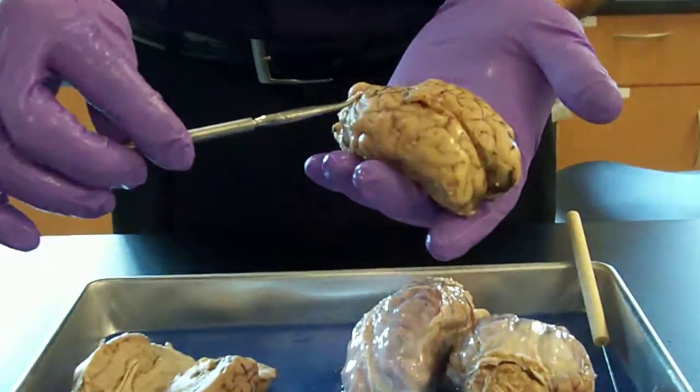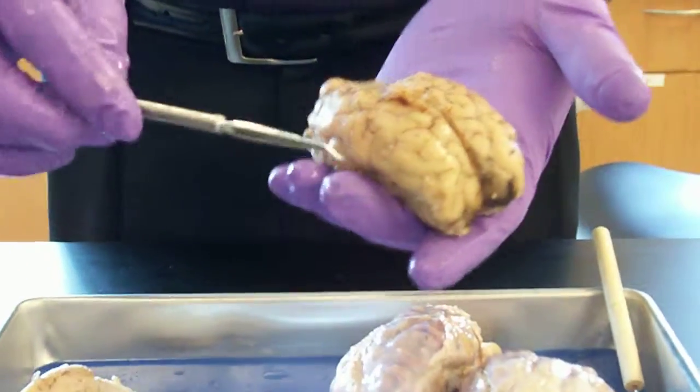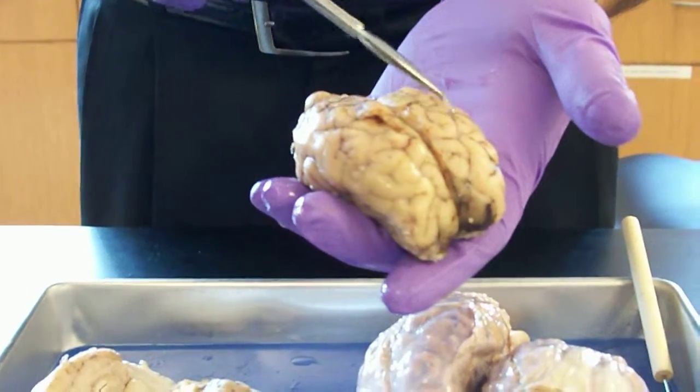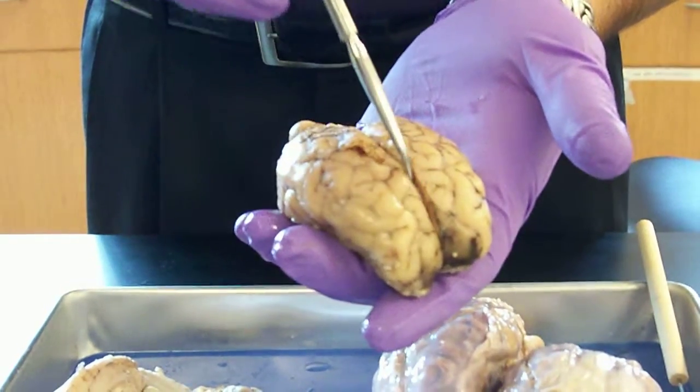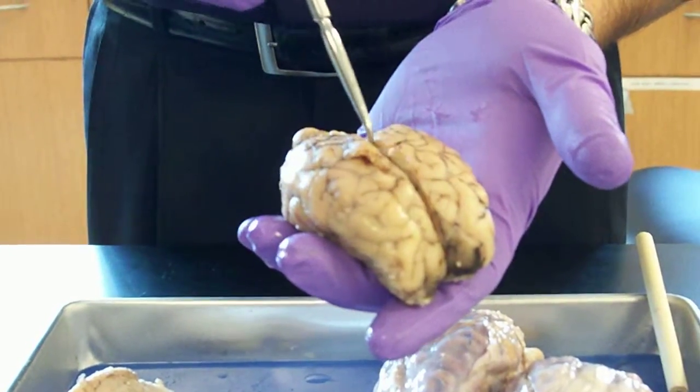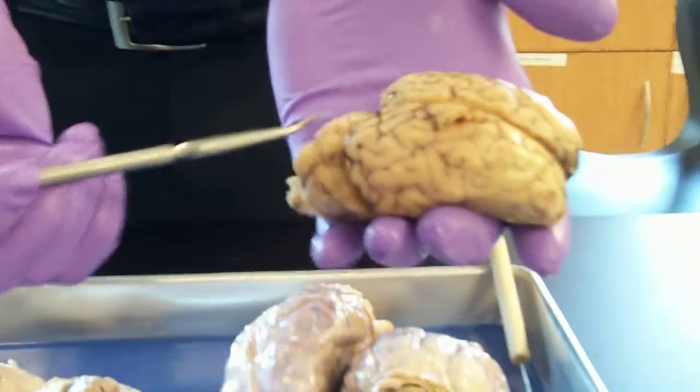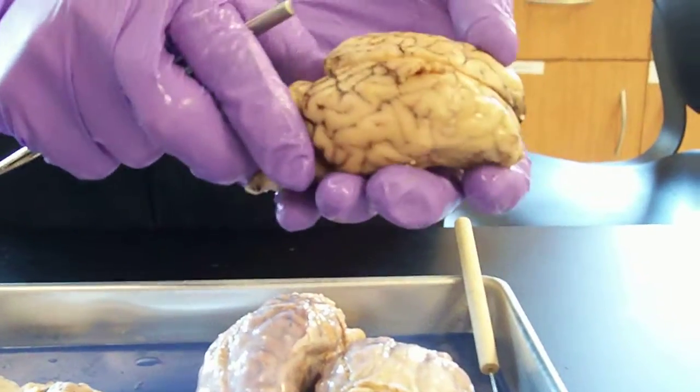Okay, so the cerebrum is this whole large part of the brain here. We can see the cerebrum is split into two cerebral hemispheres, left and right. There's a longitudinal fissure that separates the two cerebral hemispheres. On the back side of the brain is the cerebellum. We can see the cerebellum here.